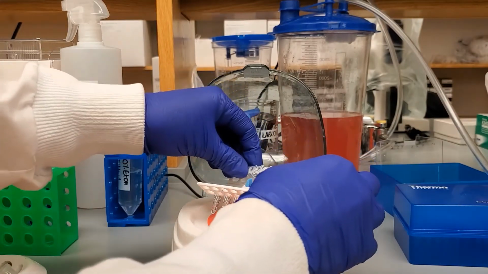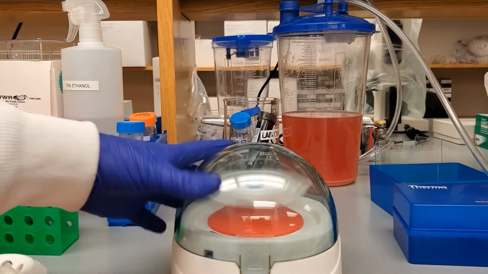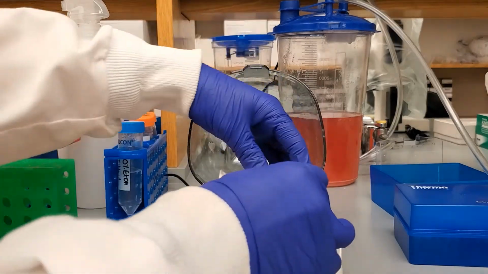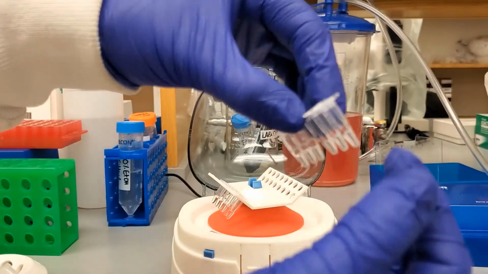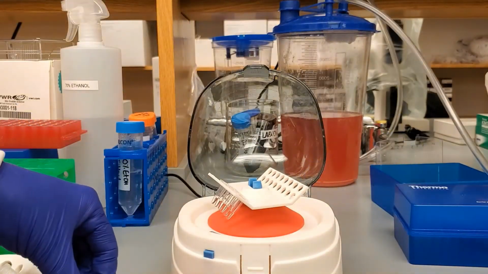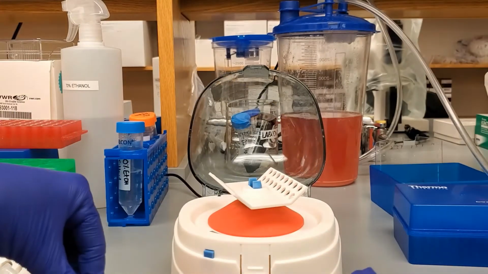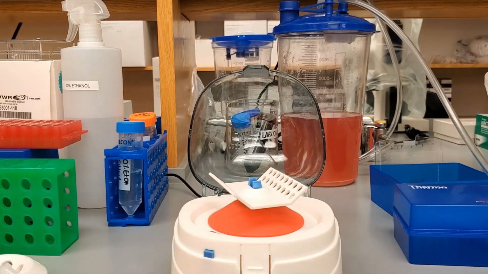Put them back here and spin for 3-5 seconds. Perfect. Check that the volume is all at the bottom of the tubes. That is great. Great. So now we're going to load into our thermocycler.